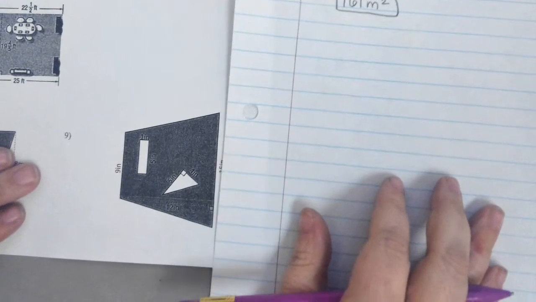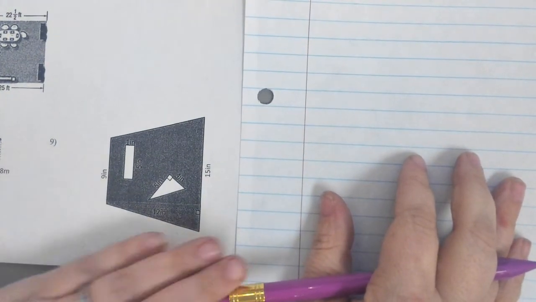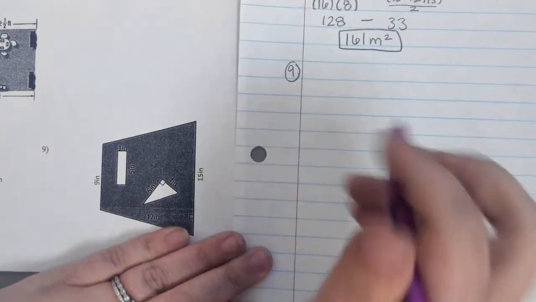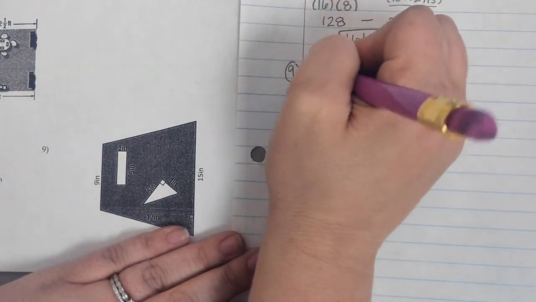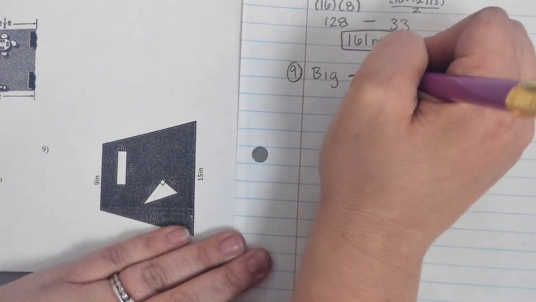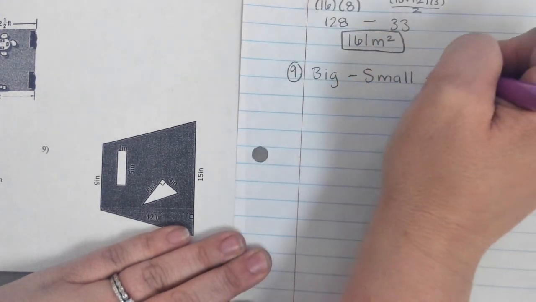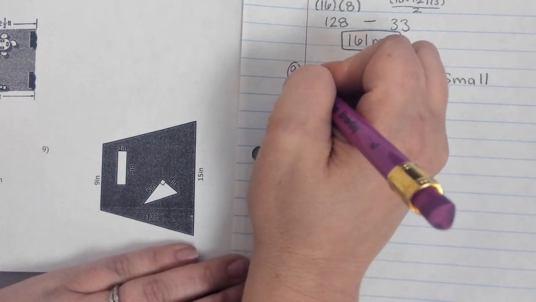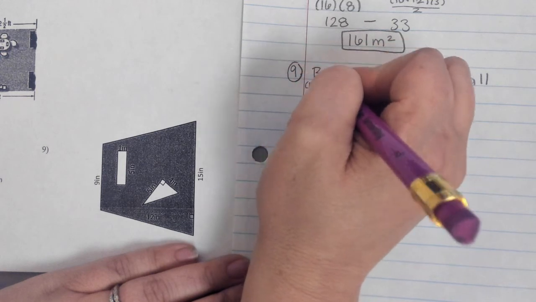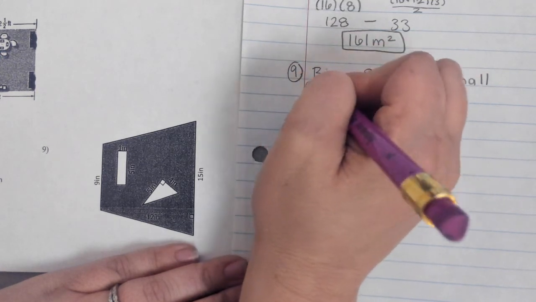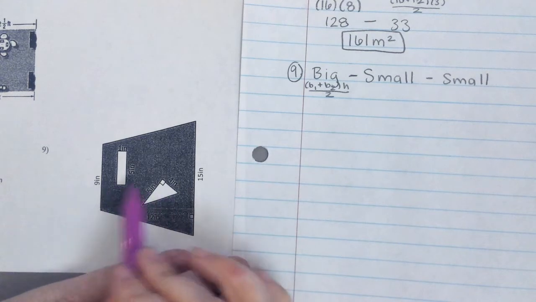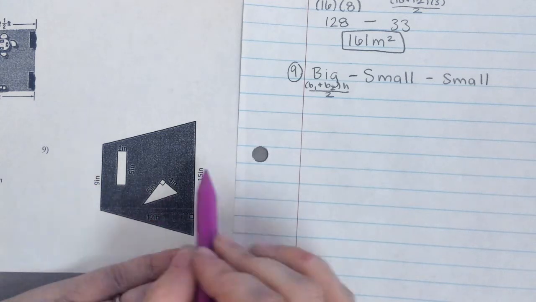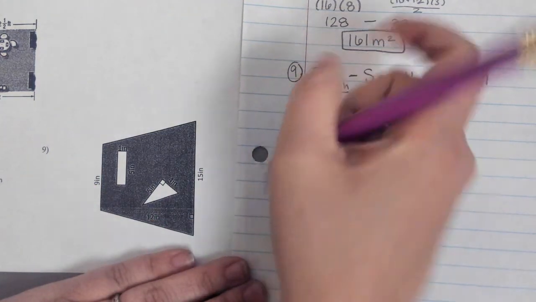For shape 2, number 9. Okay, don't move down here. For number 9, we're going to do my big shape minus, this time I have 2 small shapes. So my big shape is a trapezoid, so I'm going to do B1 plus B2 times the height divided by 2. This trapezoid, if you'll notice, is on its side because my bases have to go the same direction. So my bases are going to be 9 and 15 since they're both going up and down.